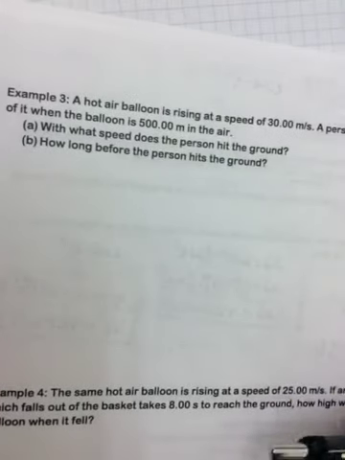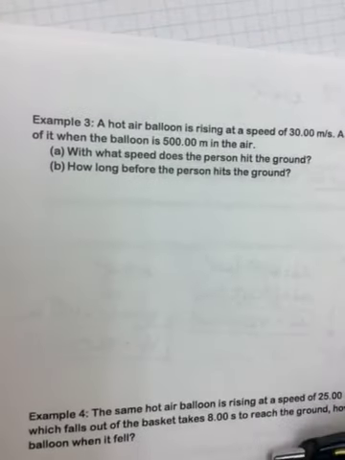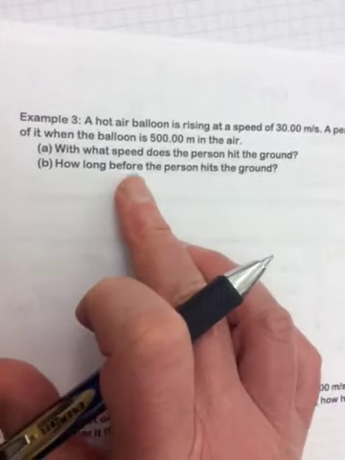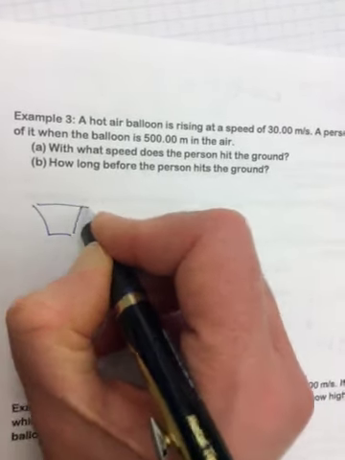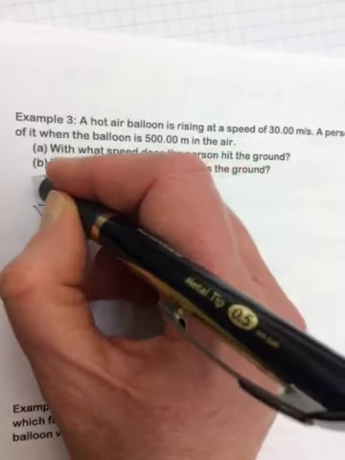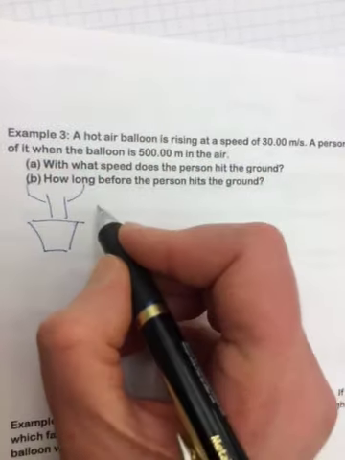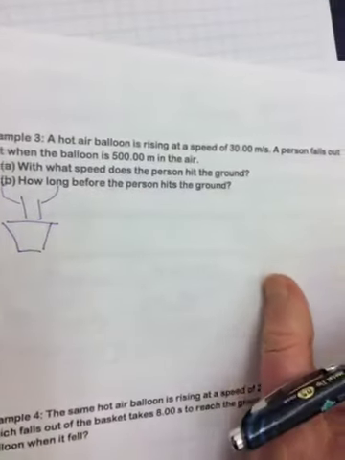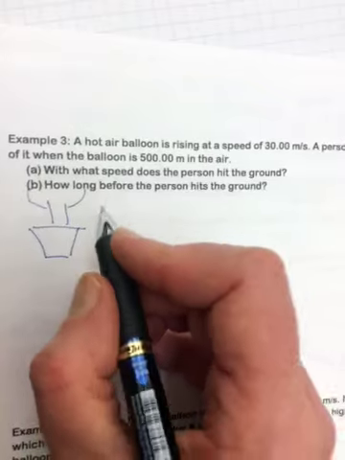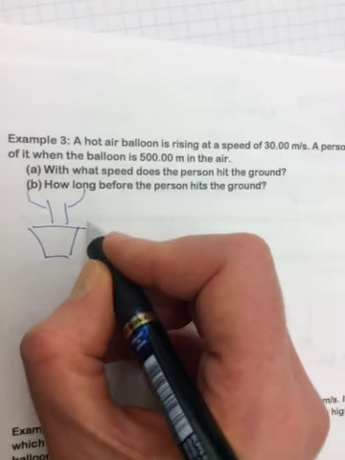All right, let's do example 3. I'll leave 4 for in class, I think, but example 3. A hot air balloon is rising at a speed of 30 meters per second, which is a pretty good clip. So here it is. So the balloon speed is 30 meters per second, and a person falls out of it when the balloon is 500 meters in the air.